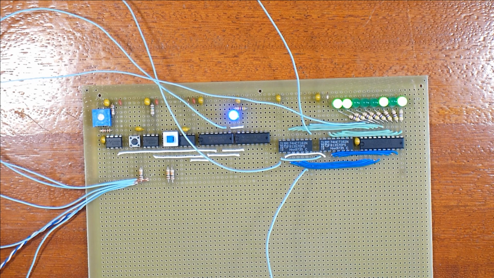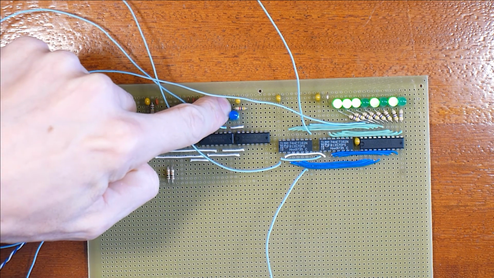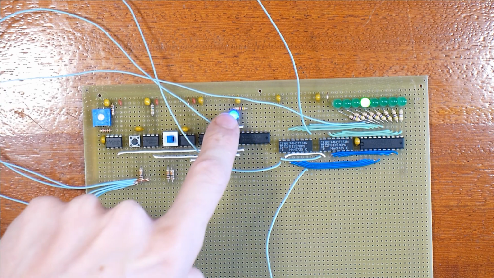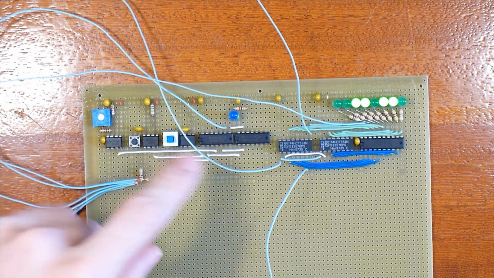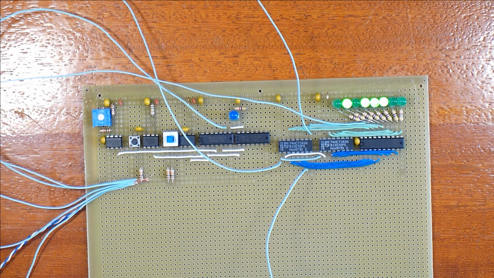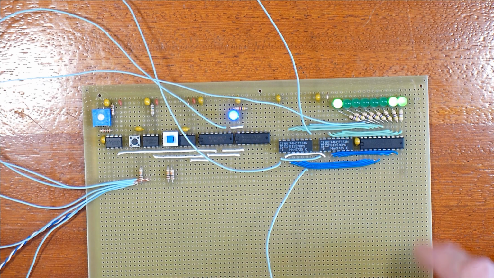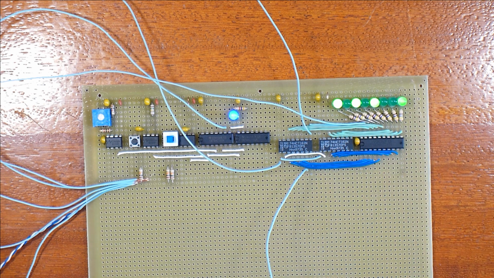Also, I will note that I have decided to change the resistor that is powering the clock LED, because this blue LED is very bright. So I've substituted it for a 4.7 kilo ohms resistor instead of a 470 ohms. So a 10 times larger resistor than before, and it's still very bright to me.